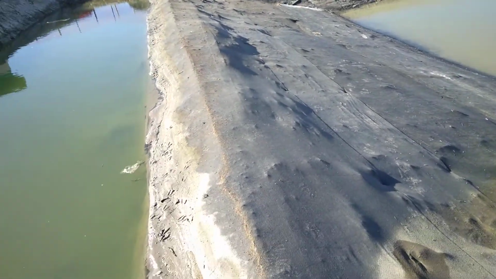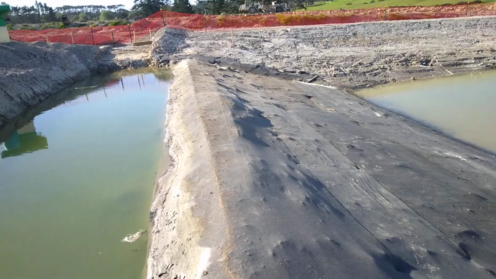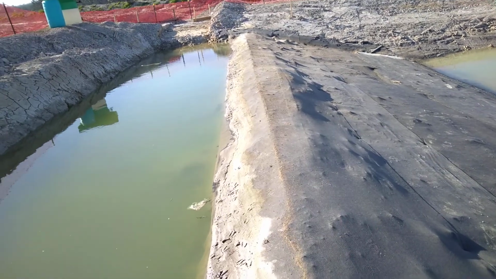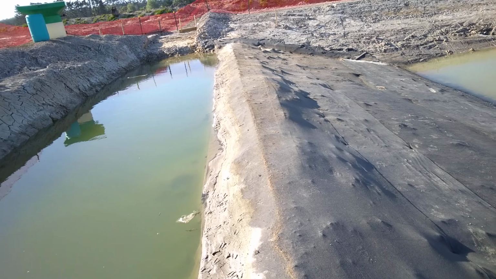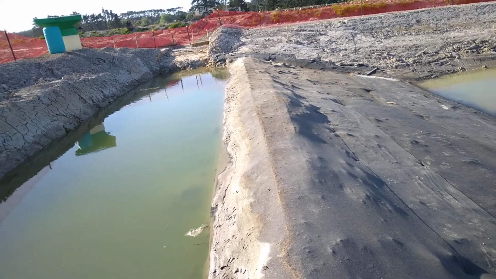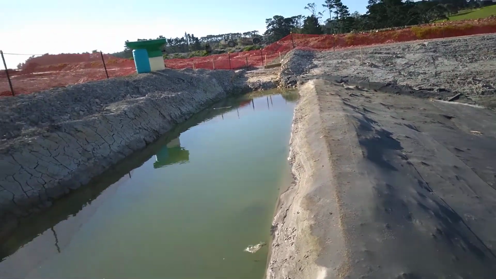Before it reaches the pond, it will pass through this spreader bar. The spreader bar is within 100 to 200 lower than the top bank.